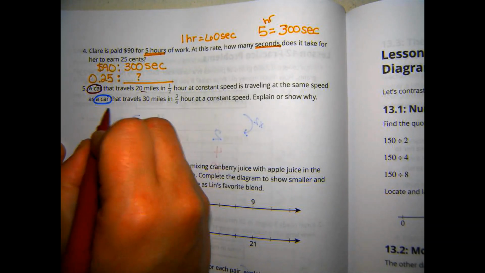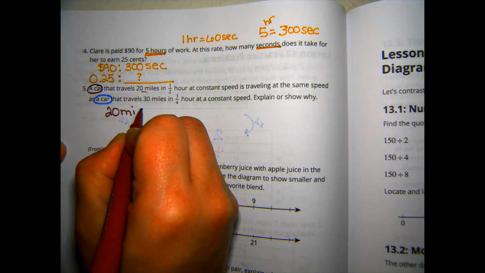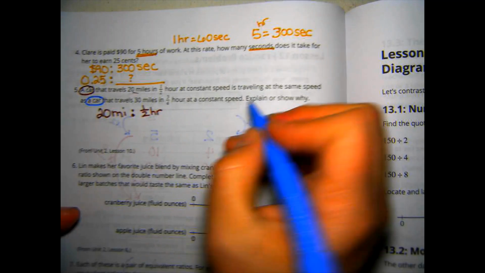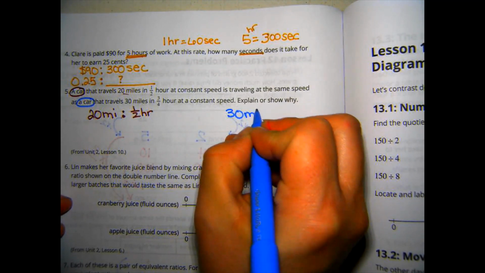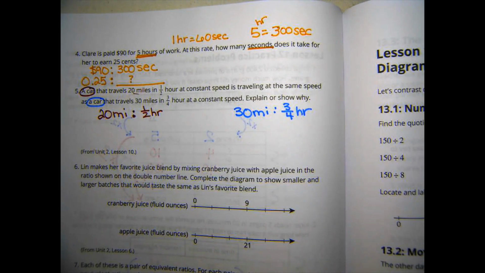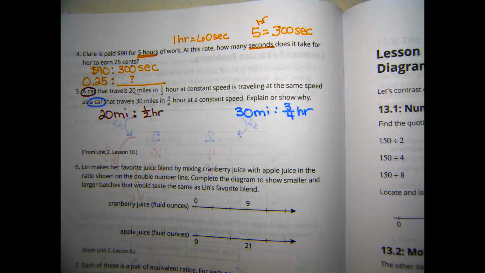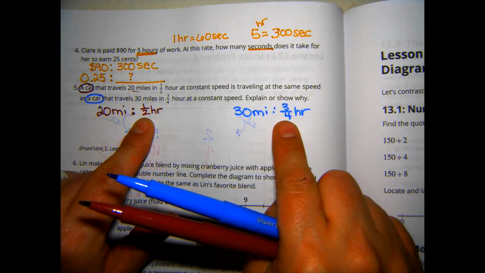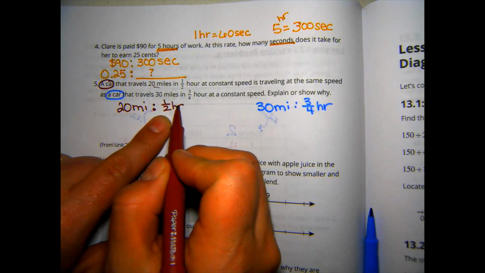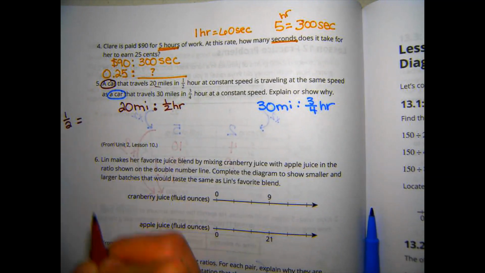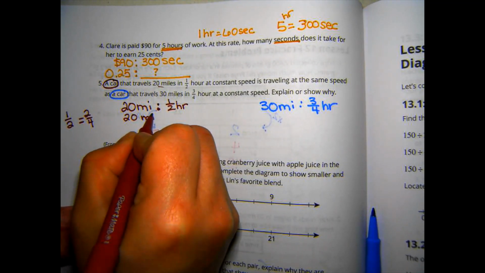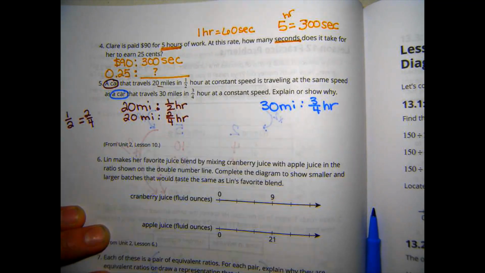Okay, so red car is 20 miles in 1/2 hour, and blue car is traveling 30 miles in 3/4 of an hour. And we want to know, is that the same? Our hours are not, we both have hours, but it's not the same amount of hours. So let's get this to the same amount of hours. I want you to remember that 1/2 is the same as 2/4. So I'm going to rewrite this 20 miles in 2/4 of an hour.